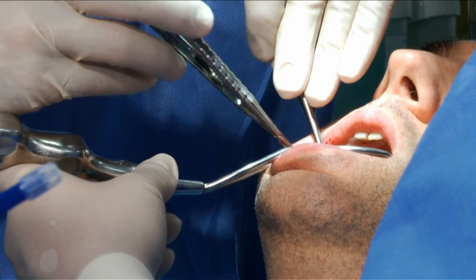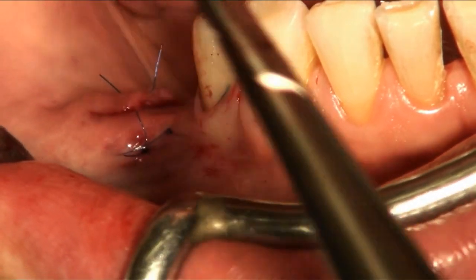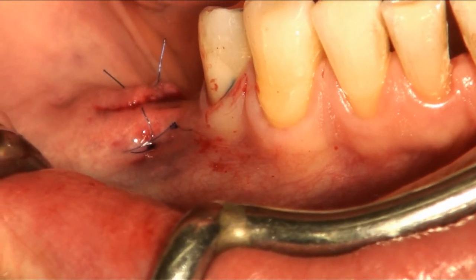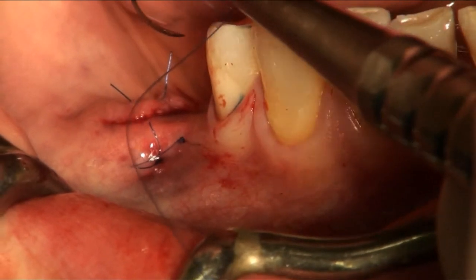Now we have placed the mattress sutures for taking tension off the flaps, and the remaining incision is closed with simple single interrupted sutures.